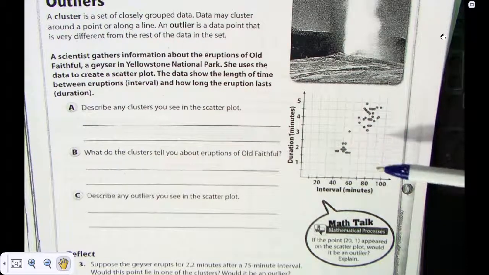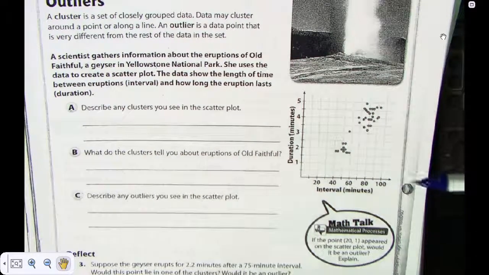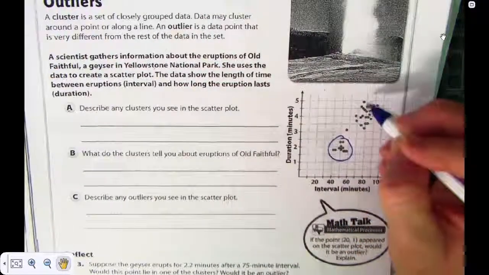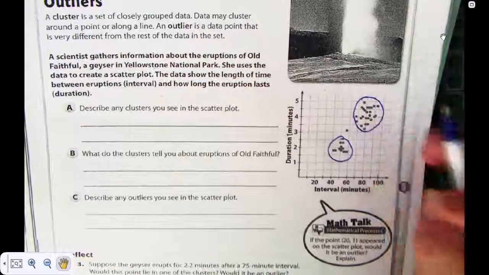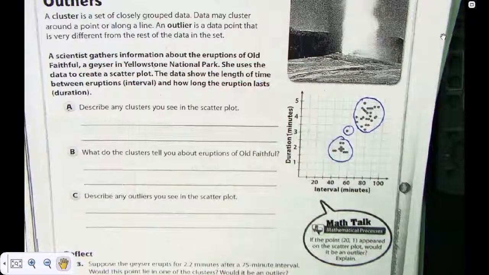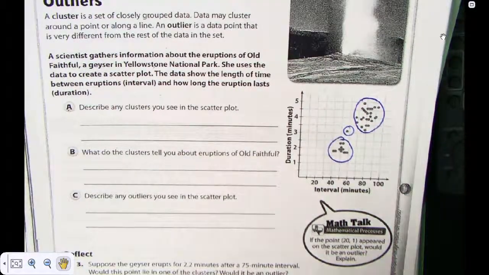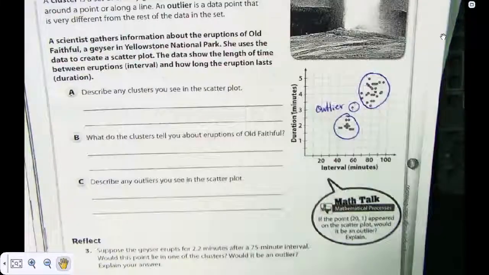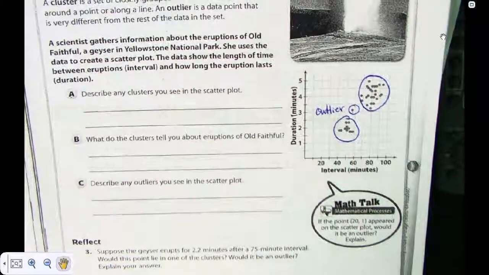Do you see an outlier? Oh, wait. There's clusters, aren't there? Look, circle that cluster of points and that cluster of points. And then there's this one that's outside everything, isn't it? So this is the outlier right here. And we're on C. Where's that point about? Tell me where you think.